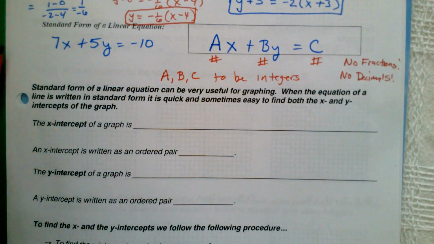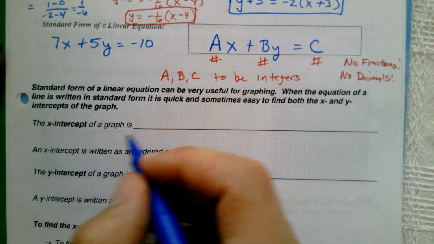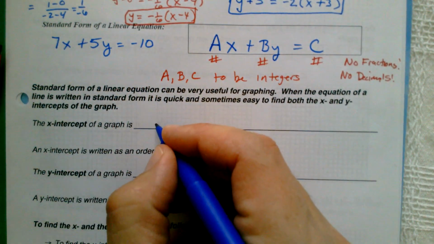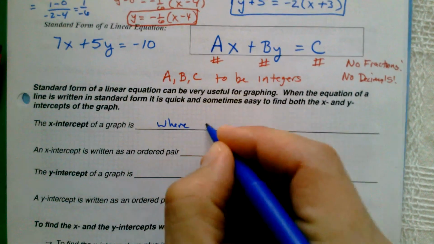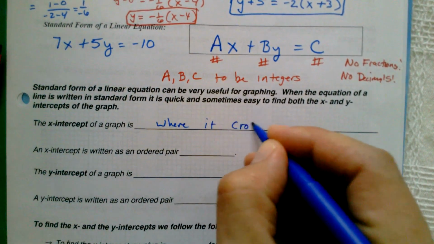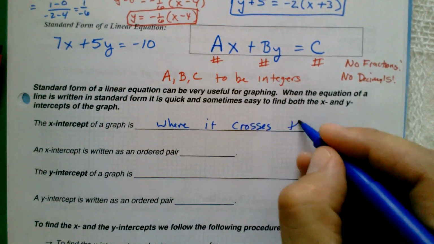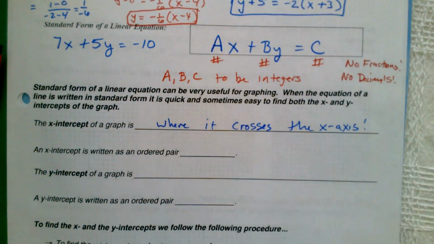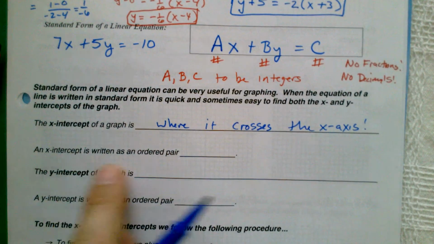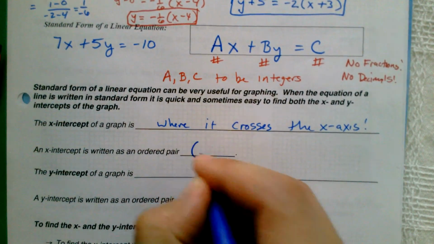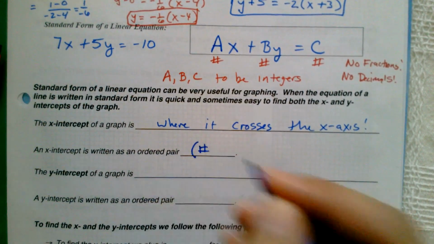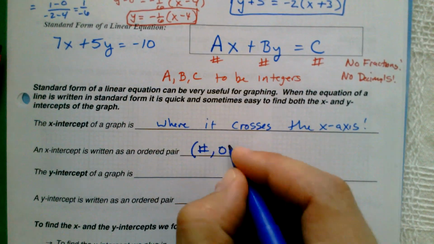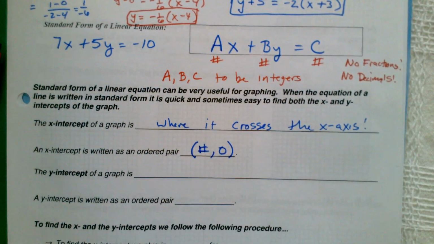Now, what is an x-intercept? An x-intercept of a graph is where it crosses the x-axis. An x-intercept is written as an ordered pair, and you're going to get a number for x and 0 for y.